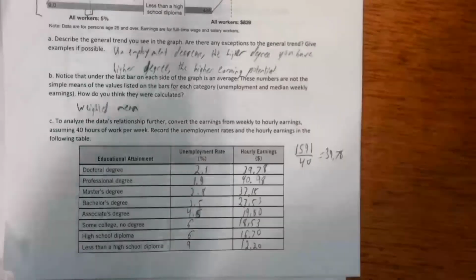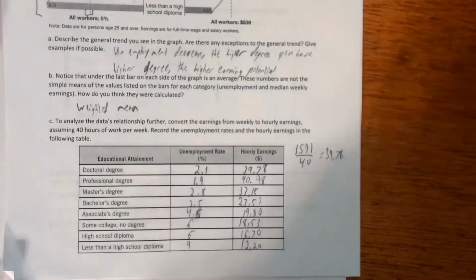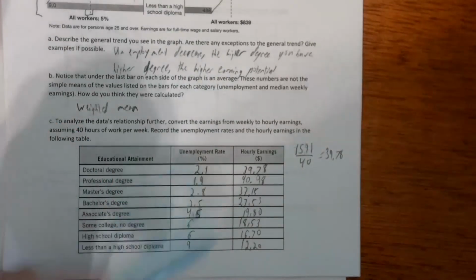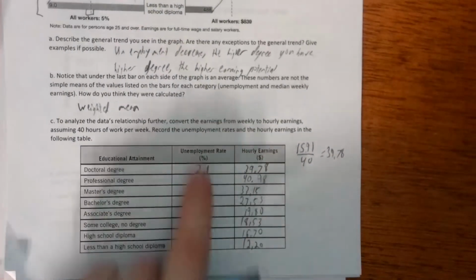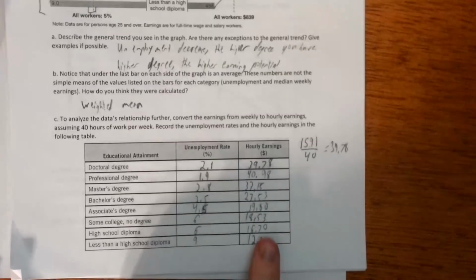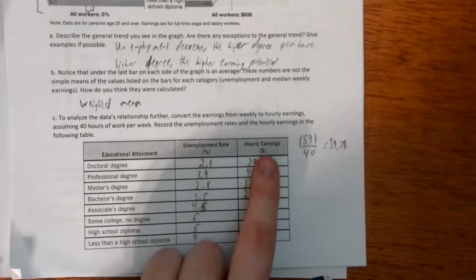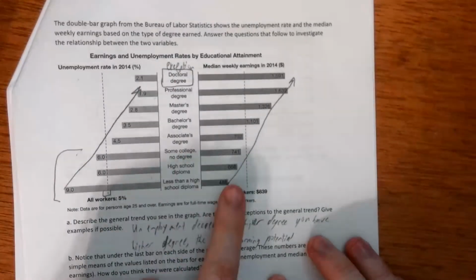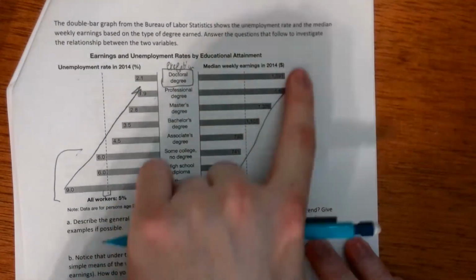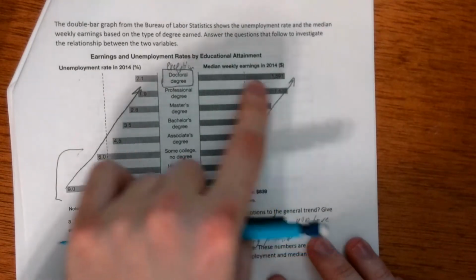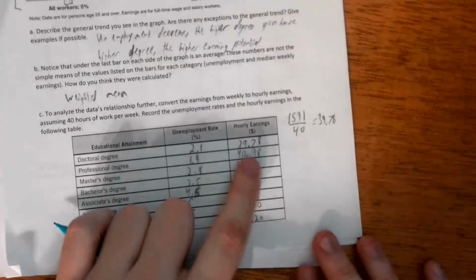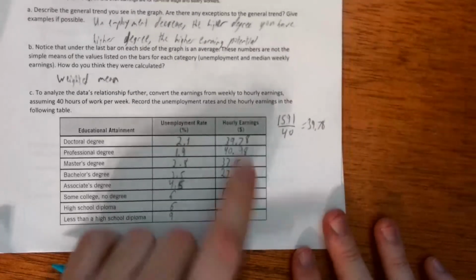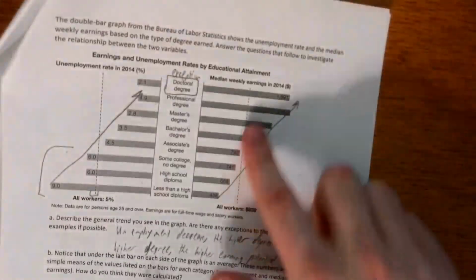Okay? All right, so if we have all those down now, let's think about this a little bit. My unemployment rate is high, and it goes lower as I go down, and then my hourly earnings increase, from $12 all the way up to about $40. Well, that exactly matches the graph up here, right? My unemployment rate's decreasing, and my hourly earnings, instead of my median earnings, are still increasing, and then I still have this exception where it drops off a little bit for the doctoral degree, right? Because all I'm doing is dividing everything by 40, so they should all still fit this same trend.